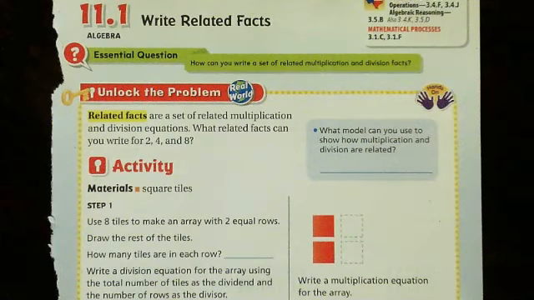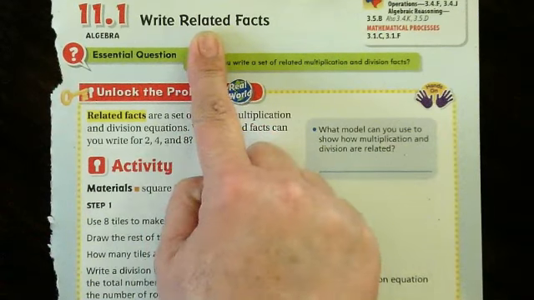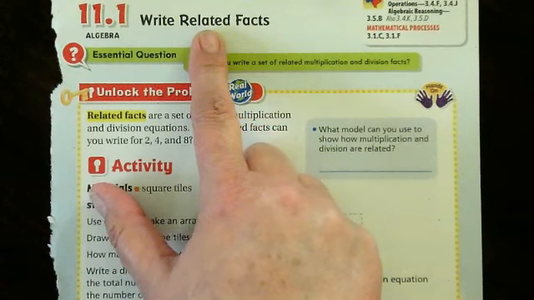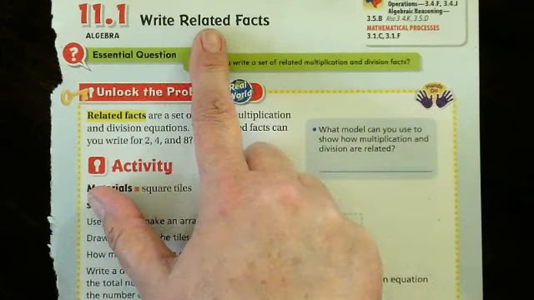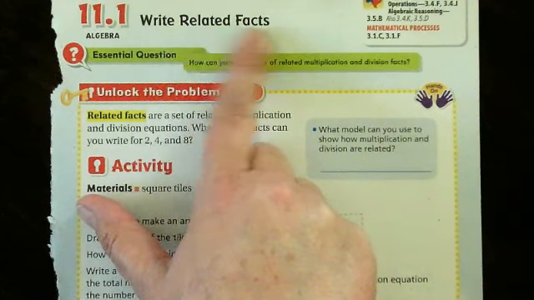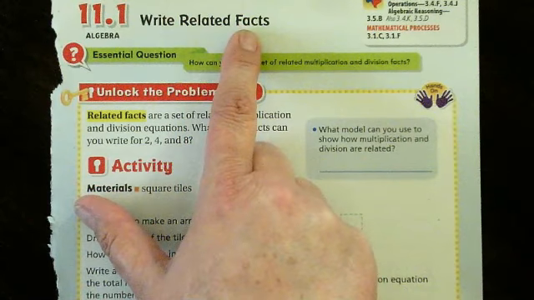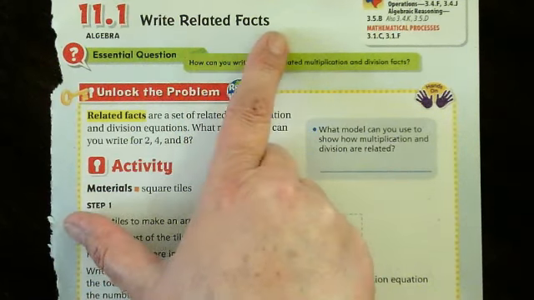All right, today in math, we are looking at how we can relate multiplication and division facts. When I think of the word related, it always makes me think of family, because those are our relations, and we're connected together because we're family. So if I'm writing related facts, that means they must all go together, be part of a family. That's how we get fact family out of writing related facts.